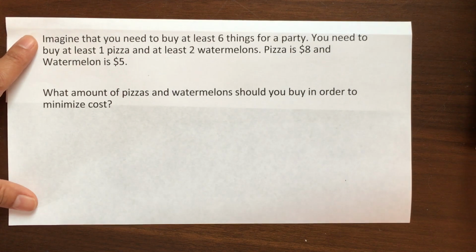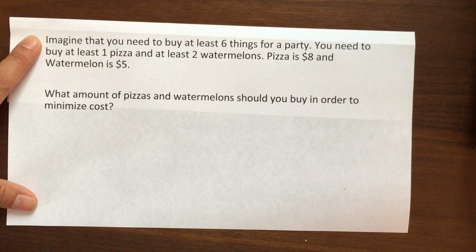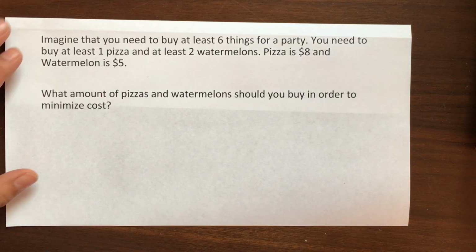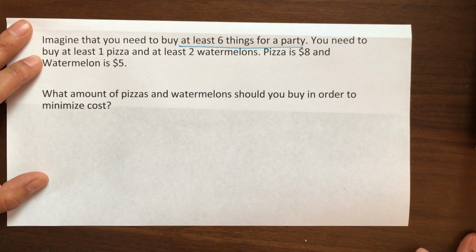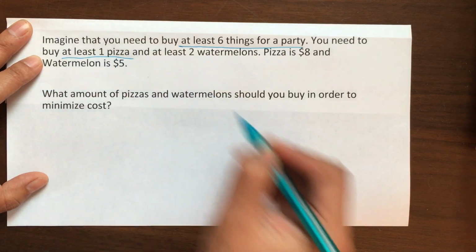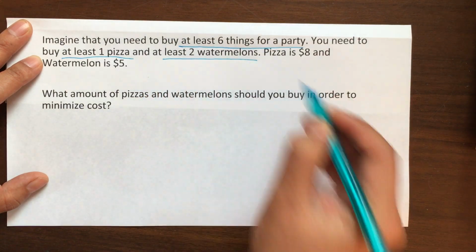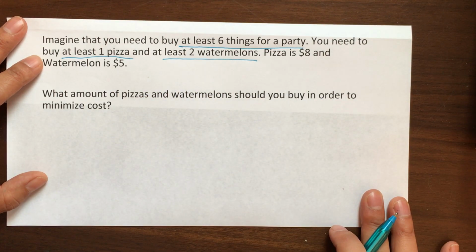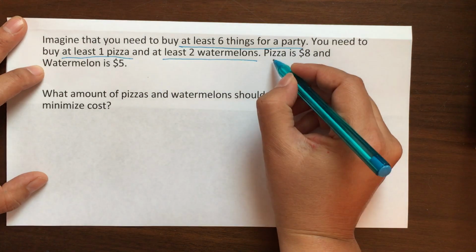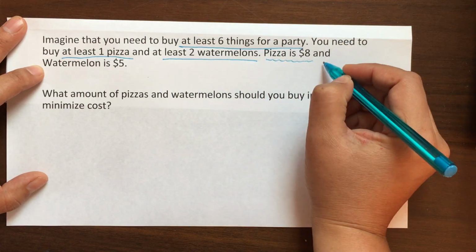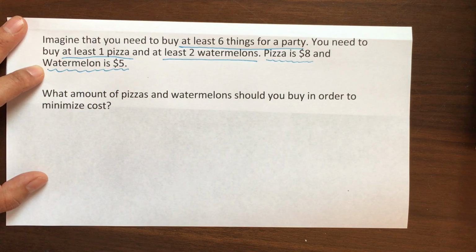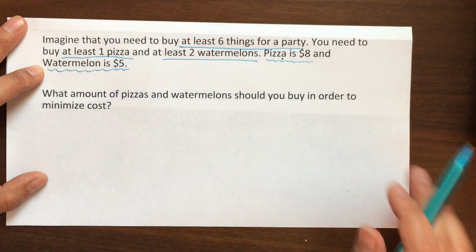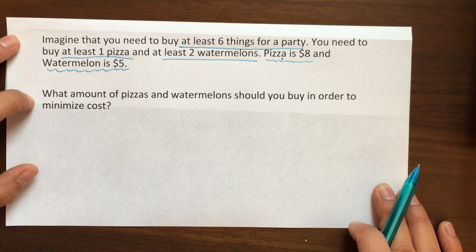It says, imagine that you need to buy at least 6 things for a party. You need to buy at least 1 pizza and at least 2 watermelons. Okay? And then it says pizza is $8 and watermelons is $5. So that's going to be basically for the cost. And then it says, what amount of pizzas and watermelons should you buy in order to minimize cost?